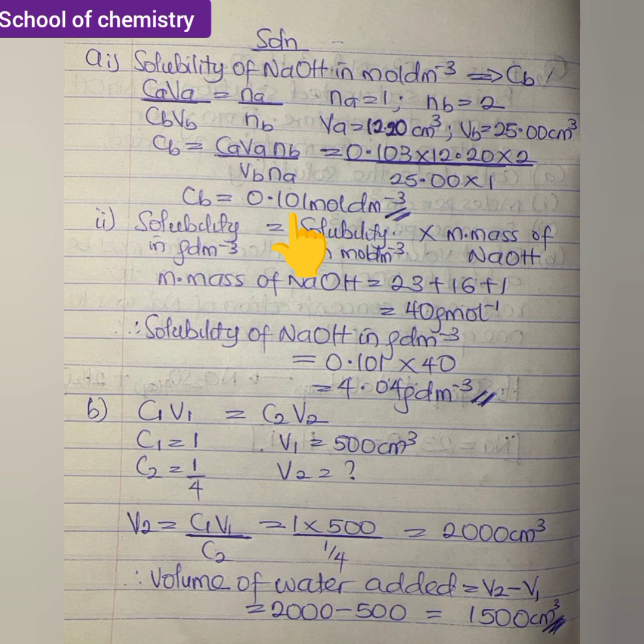Very, very important. So now that we have the solubility of NaOH in mol/dm³, it is very easy for us to get it in g/dm³. How do we go about it? We say solubility in g/dm³ will be equal to solubility in mol/dm³ multiplied by the molar mass of NaOH. Never solve the molar mass of NaOH separately. It's part of the mark.